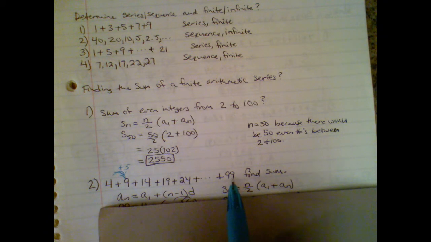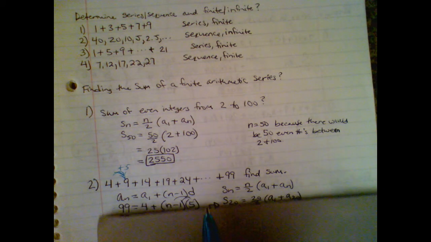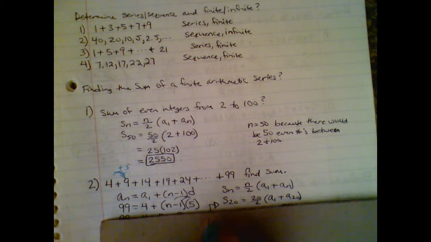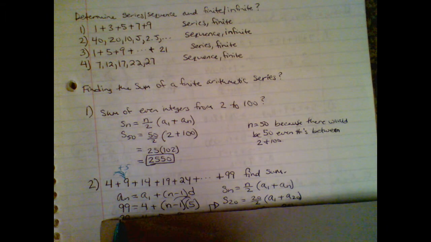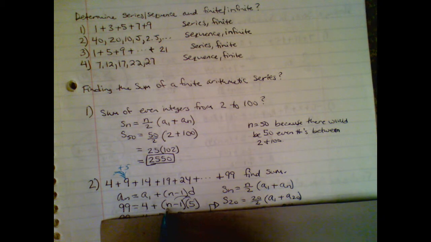What term is that? Is that the 50th term? Is that the 25th term? So we're going to plug in 99, this last term, in for here. And what that's going to allow us to do is see what term number that 99 is. So we're going to have just the one missing variable, so we need to solve for n.